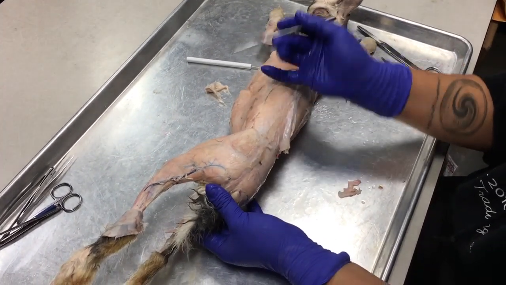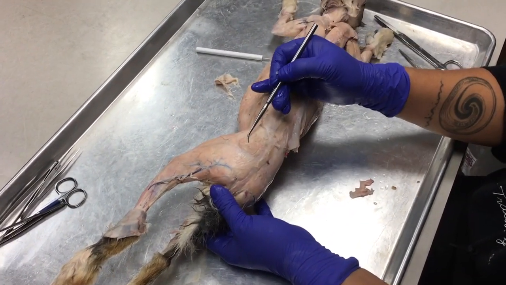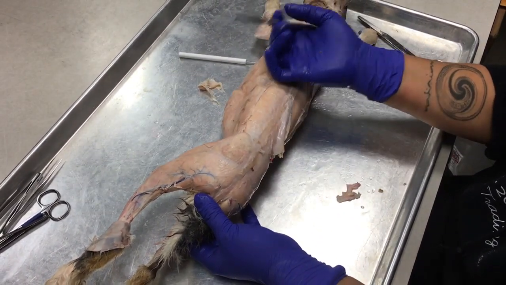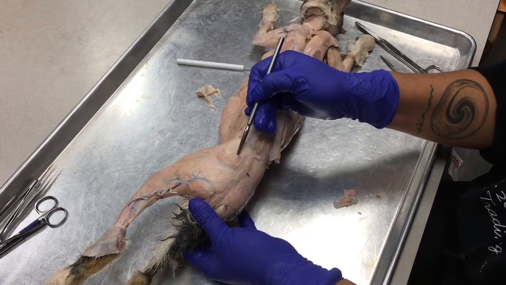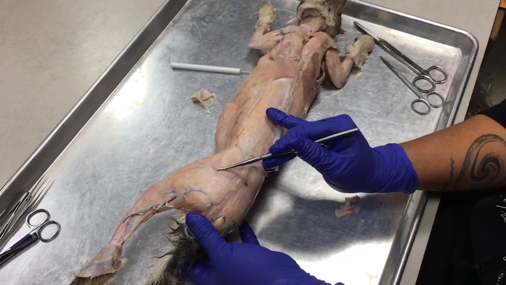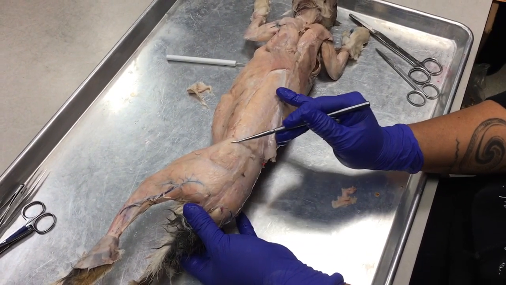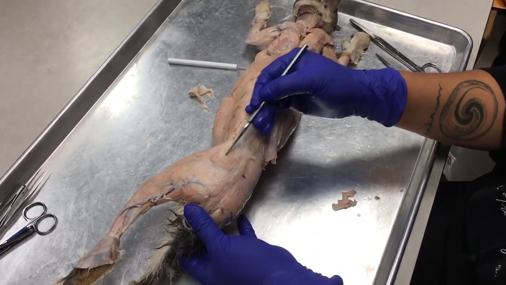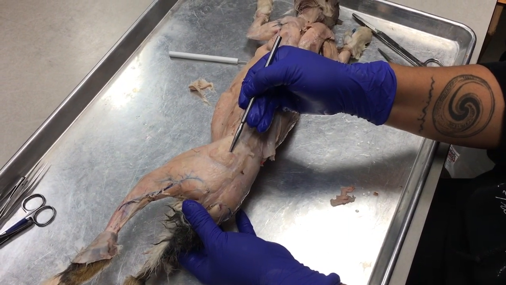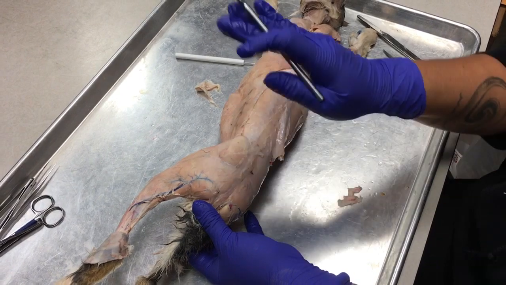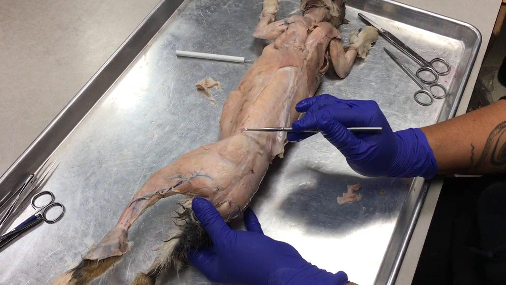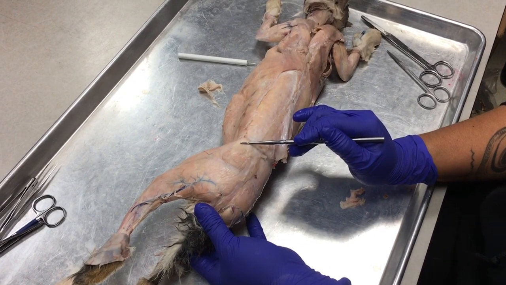All right, so the butt's a little bit difficult to see. You kind of have to get in underneath some of this connective tissue, but what you're going to find is that there's a small wedge-shaped triangle muscle that's over this huge roundish muscle here. So this wedge-shaped muscle is the gluteus maximus. Okay, it's called the maximus because it sits on top of this other gluteus muscle, which is the gluteus medius.